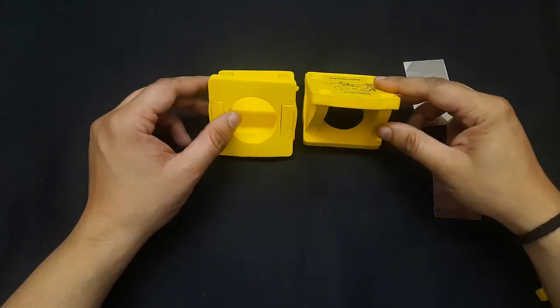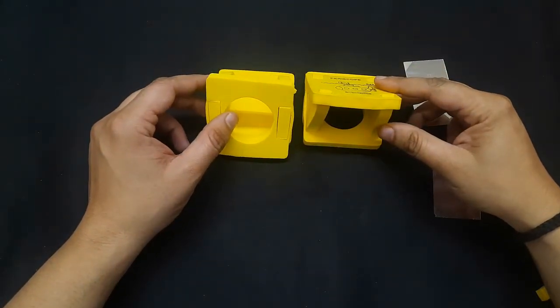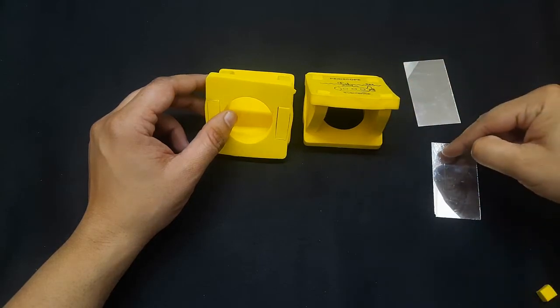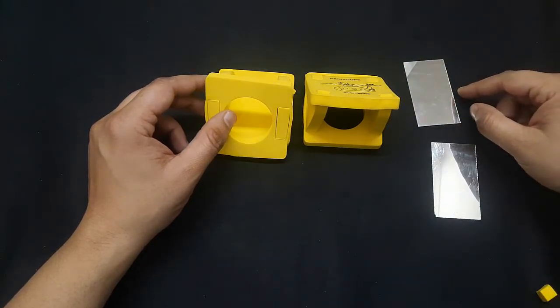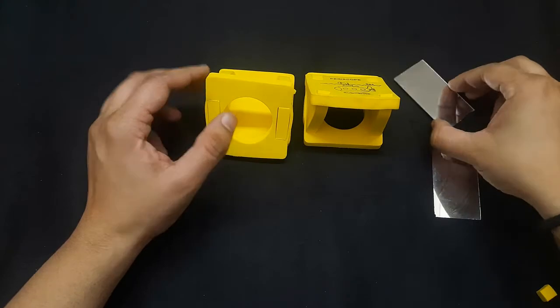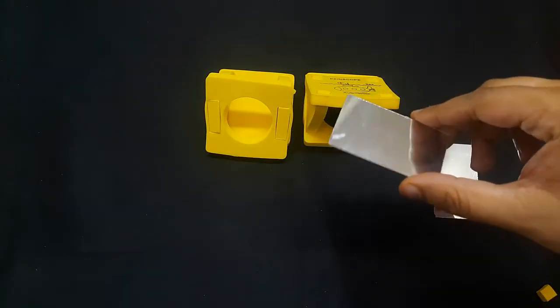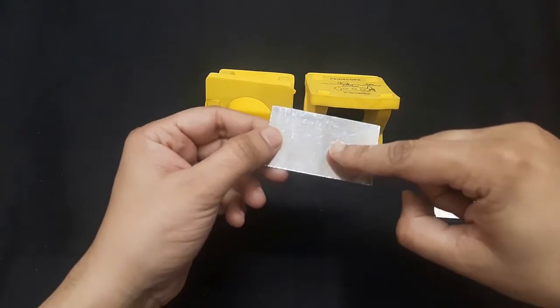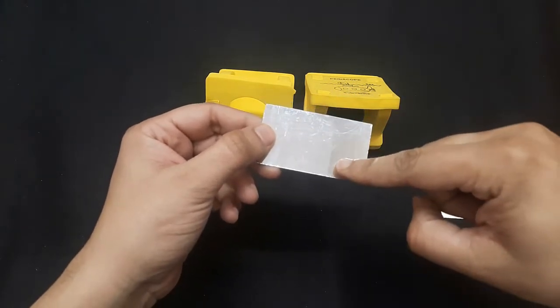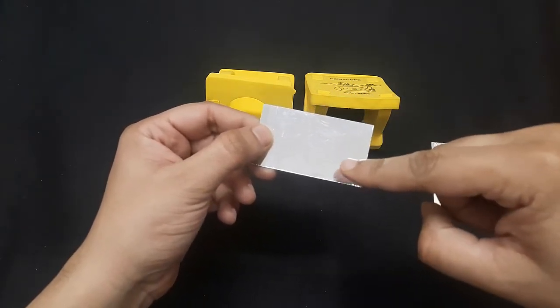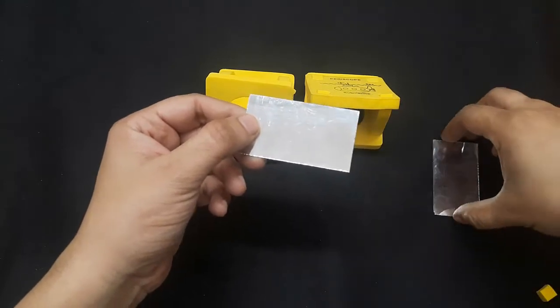So both the parts are ready. Now the next step is that we have to put the mirrors. Yes, mirrors, which have a shiny surface. The mirror has a shiny surface, and the reflection will take place with the help of these mirrors. And only with the help of these mirrors are we going to see any object using a periscope.